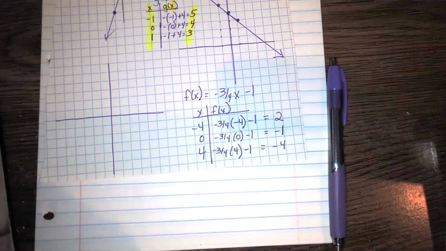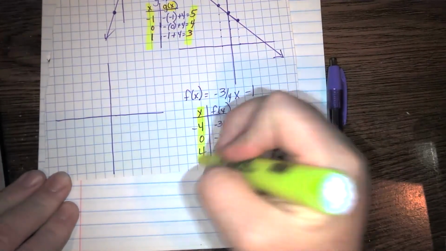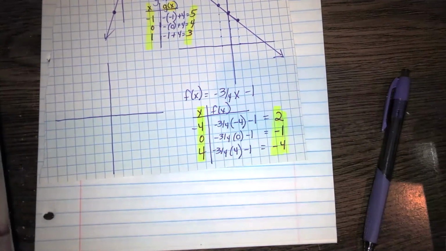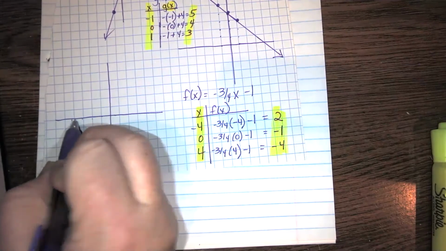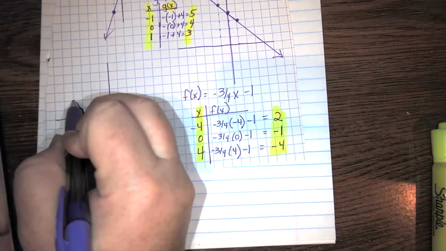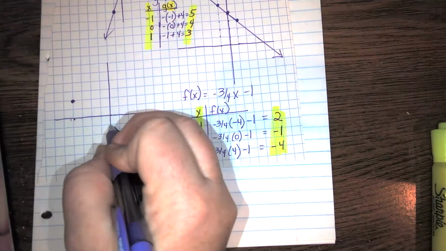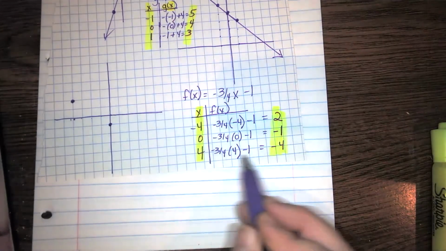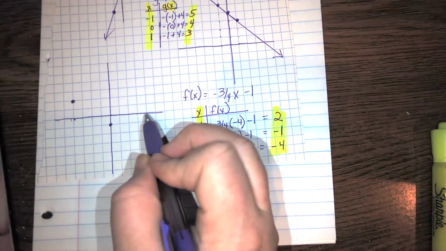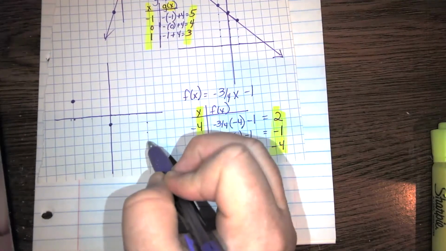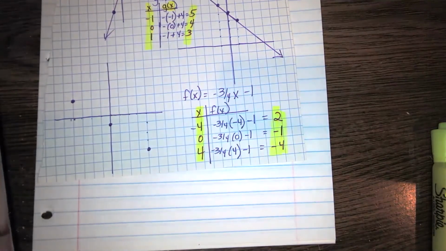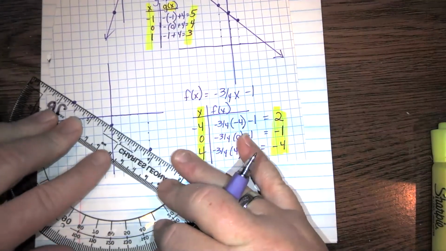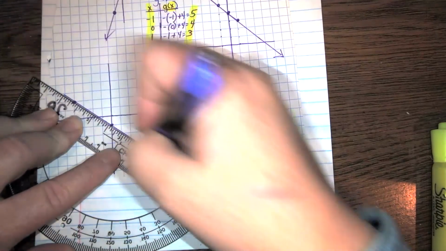So I'm going to highlight my point so I can tell. Here's my x's, here's my y's. 1, 2, 3, 4, and up to 0, -1, and 4. 1, 2, 3, 4. Is that linear? I certainly hope so. And put your arrows at the end.